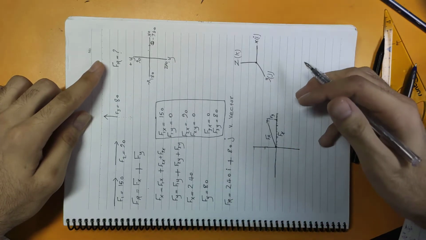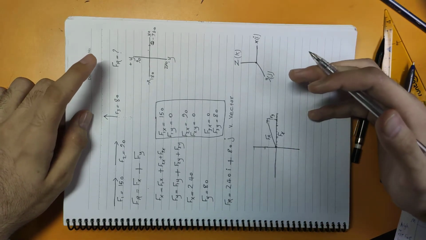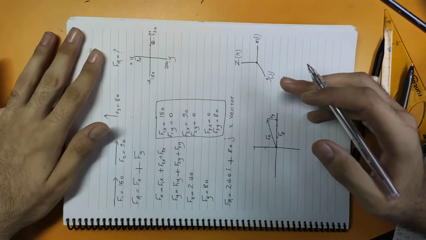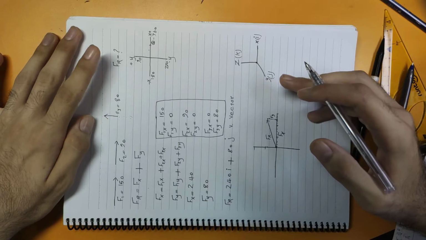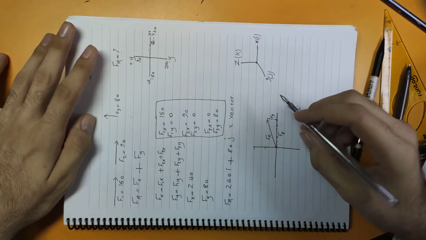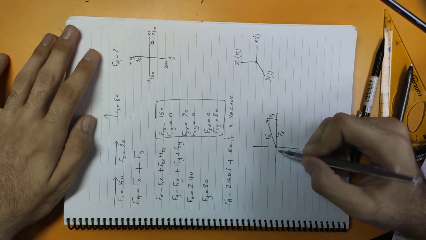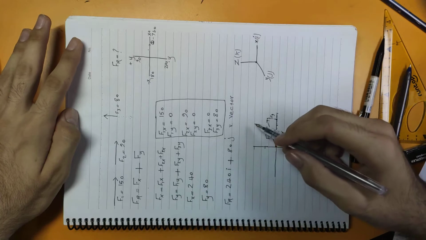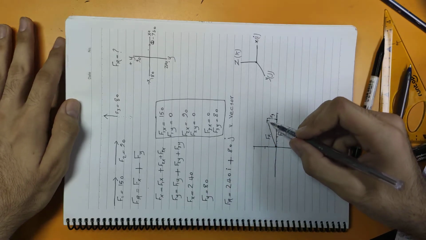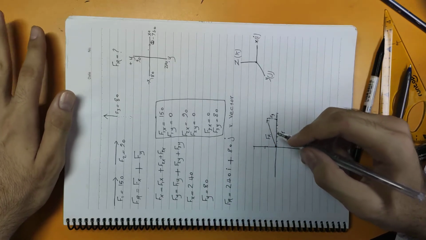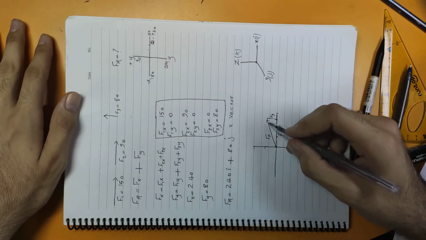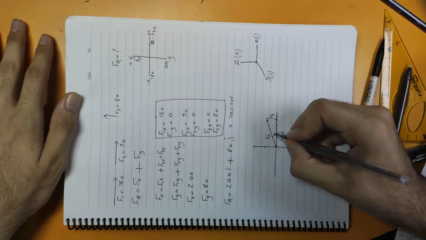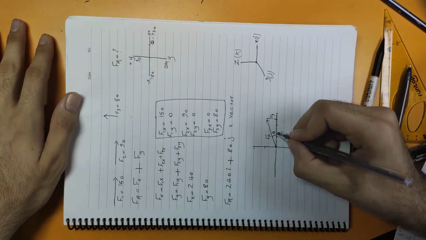Okay, now let's say they actually wanted us to find the angle of FR, because FR has to be a vector, and vectors have to have a direction with them. So what's the direction of FR? The direction we're going to give it by finding this angle here. So how do we find this angle?